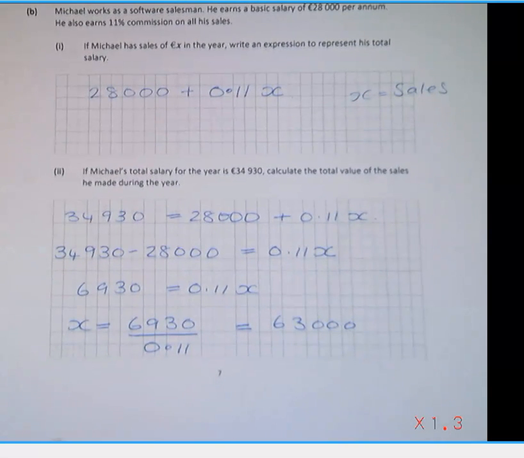In the third part, it said if Michael's total salary for the year was 34,930, calculate the total value of the sales he made in that year. So you have 34,930 is equal to your 28,000 plus your 0.11x. So my 28,000, I brought it across the equal sign and subtracted it away, right? So I got 6,930, and that is equal to my 0.11x. Then I divided across by the 0.11, so I got x was equal to 63,000. So that was his sales for the year.